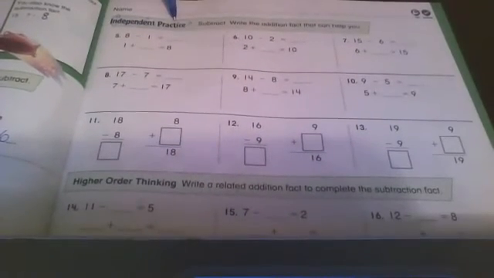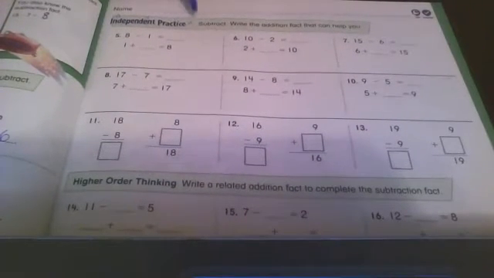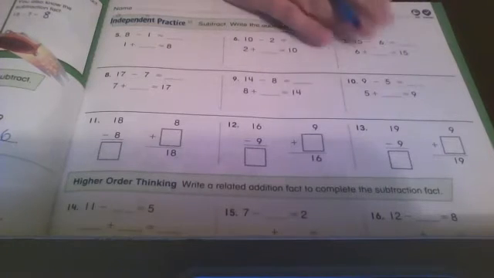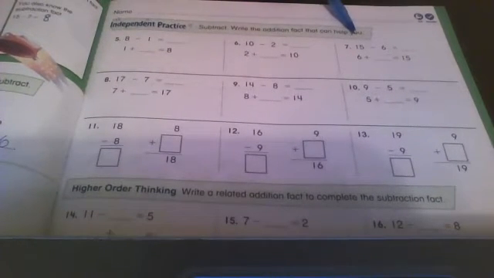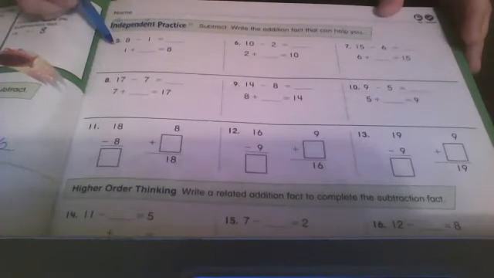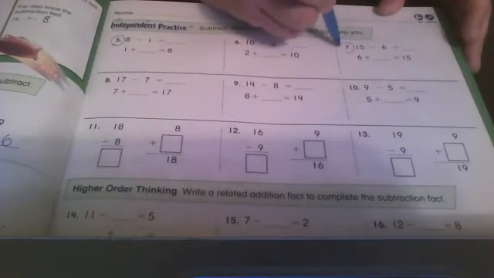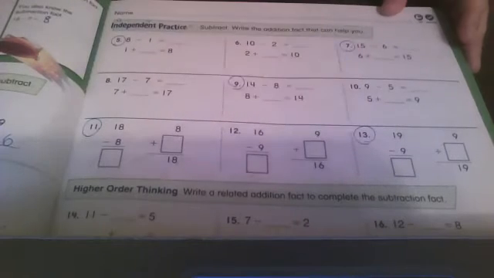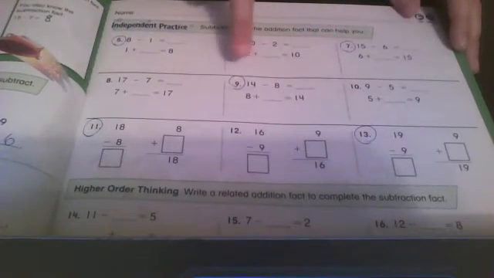So if you look at today's page, for our independent practice, you're going to be doing that same strategy for this next page. It asks you to subtract. Write the addition fact that can help you. Okay? So I'm going to ask, guys, that you at least do all the odd numbers today. So I'm going to circle what those are. 5, 7, 9, 11, and 13. Okay, those are the have-tos.